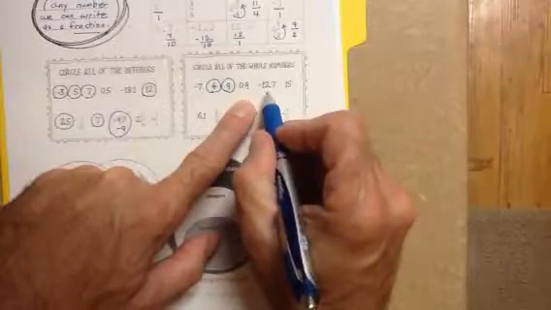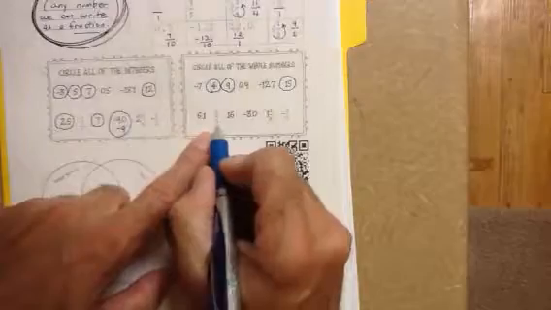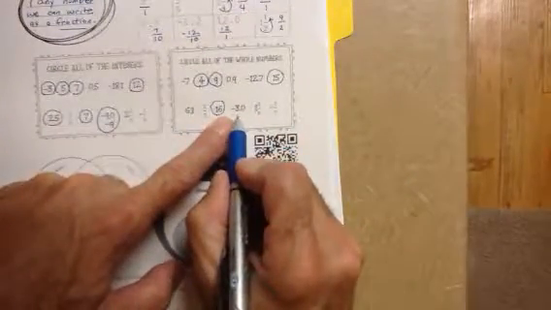0.9, nope, not a whole number. 15 is a whole number. No. 16 is a whole number. Well, this is negative 3. That's an integer, but not a whole number.